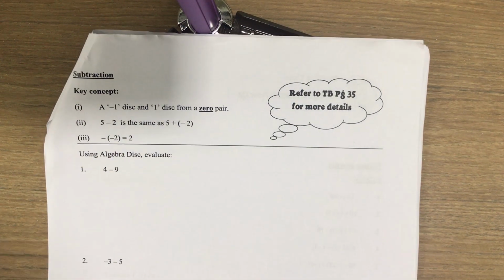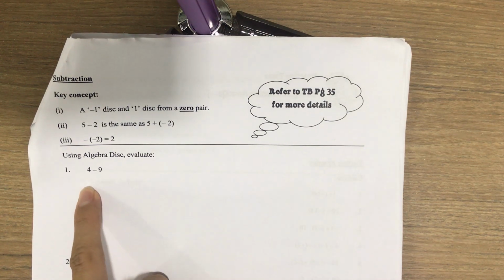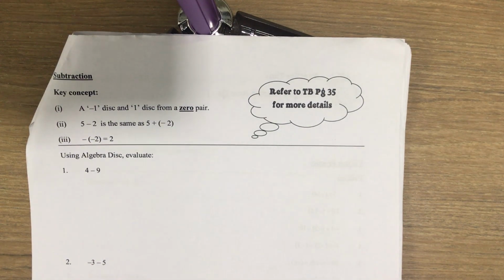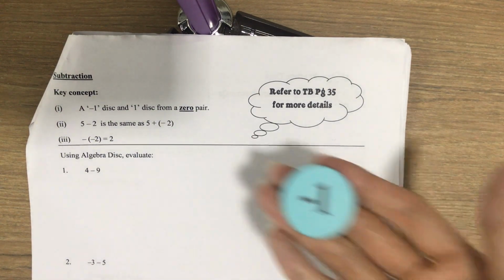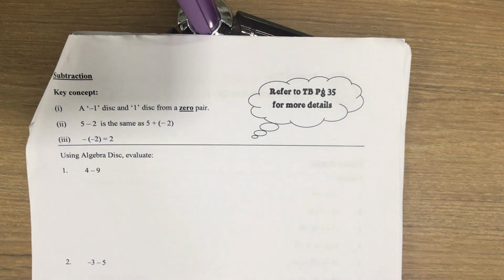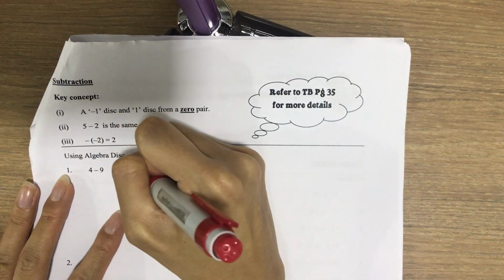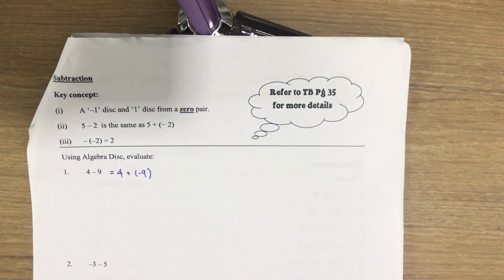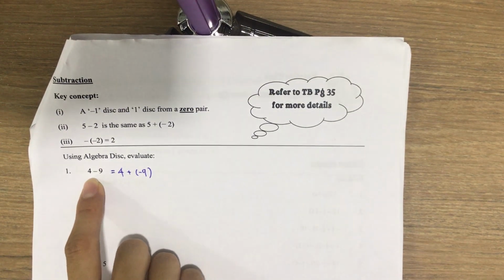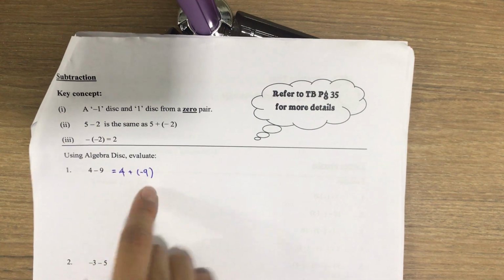To get us warmed up on subtraction, let's do the simple problems first. The first one, 4 minus 9. Okay, now I know that there's no minus sign from the algebra disks. We only have a negative 1 and 1. So what I'm going to do is write this as 4 plus negative 9. Okay, notice how I read the expression. This is 4 minus 9, so I'll read it as 4 plus negative 9.